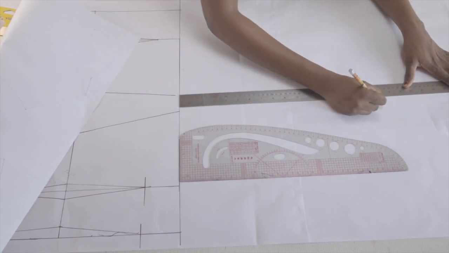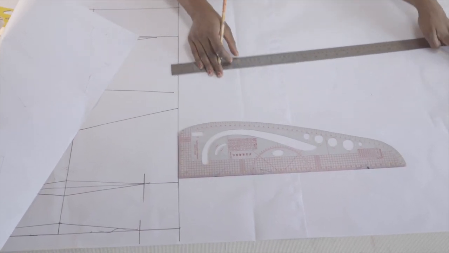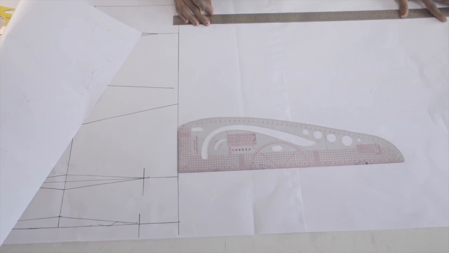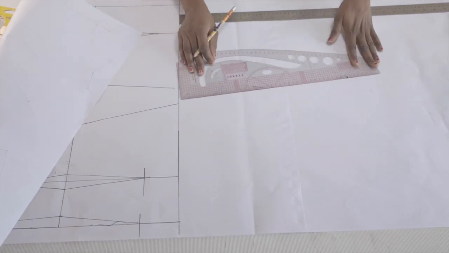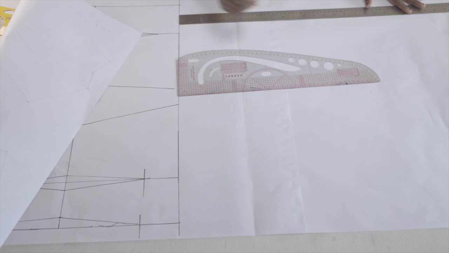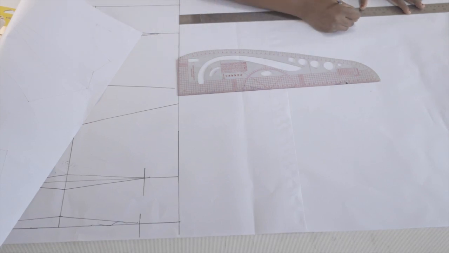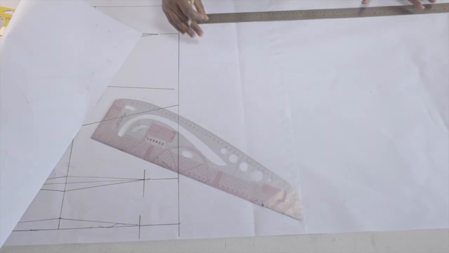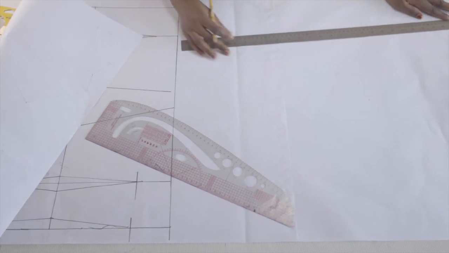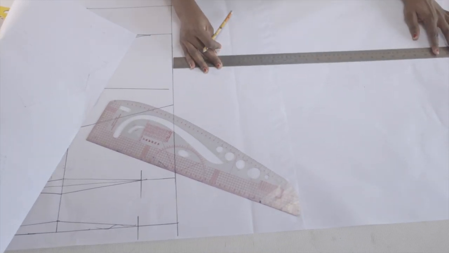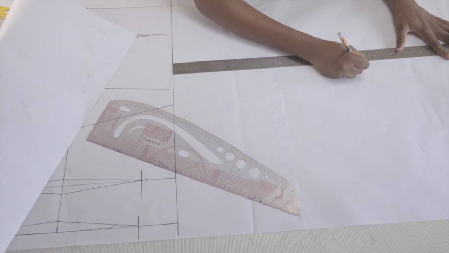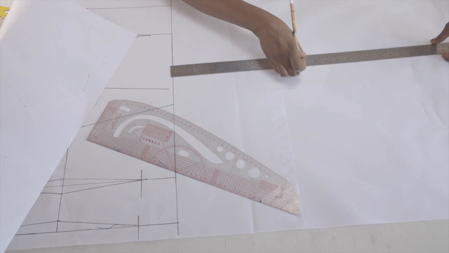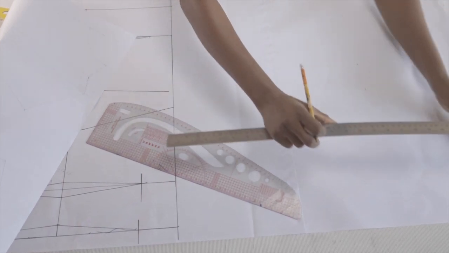So this is my 16.5, and this is where using your long ruler comes in. If you know the measurement in centimeters, you can measure it out, but I'm just using inches, 16.5. And please, if you're uncomfortable with interchanging between centimeters and inches, watch that measurement video again. It would help you.